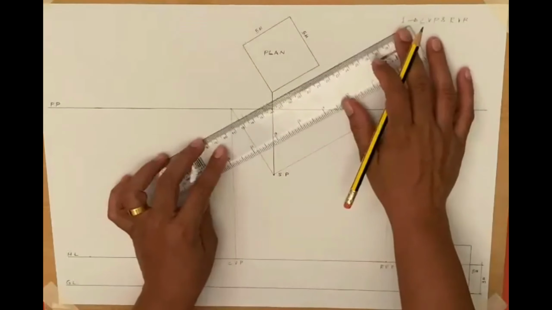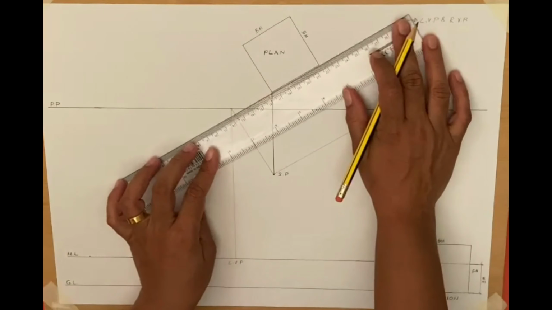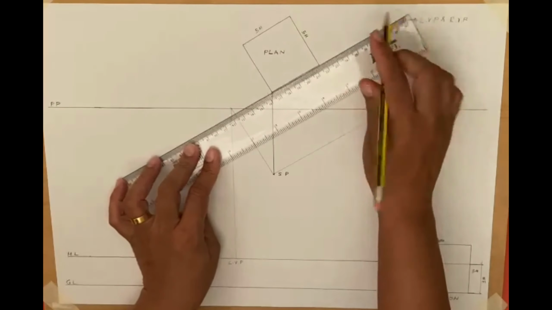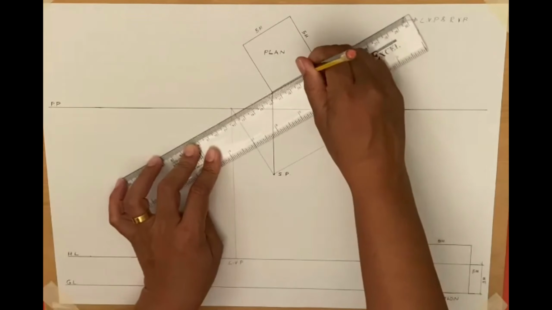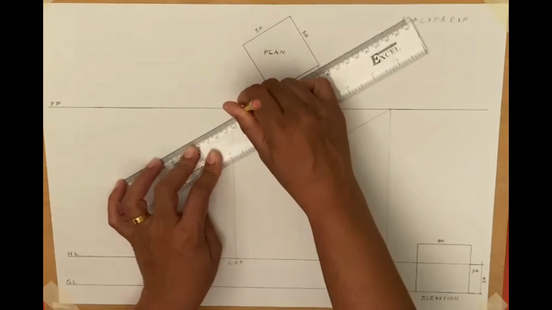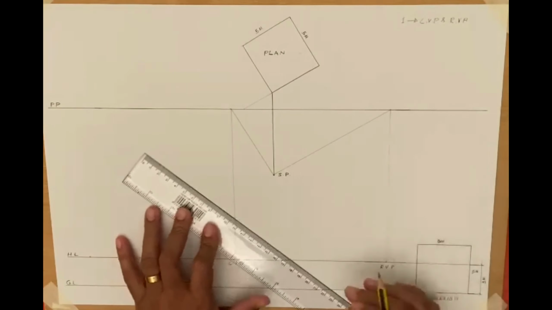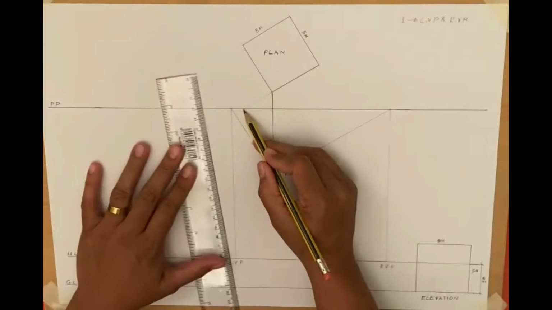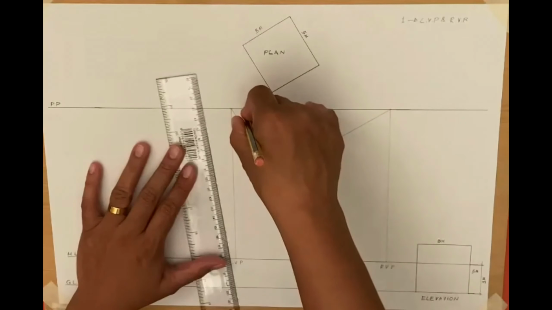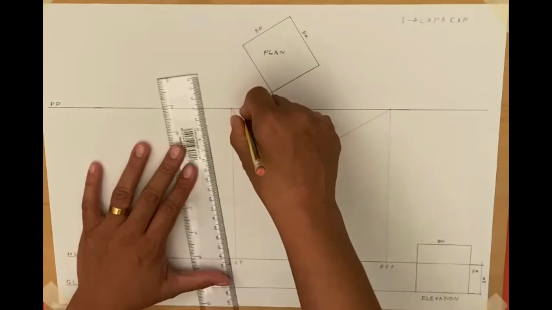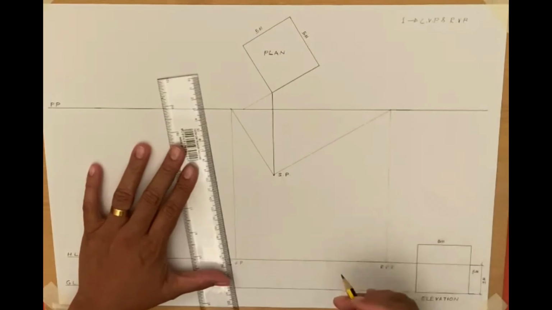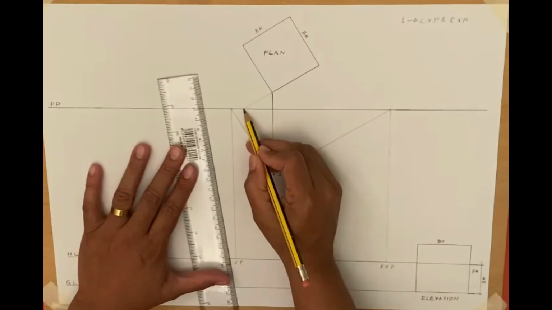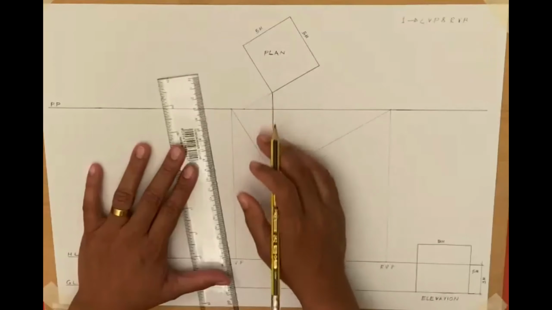Okay, let me extend this line up to the picture plane. Okay, so this is the point which touches or intersects with the picture plane.